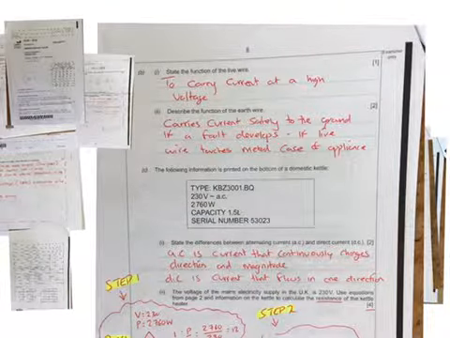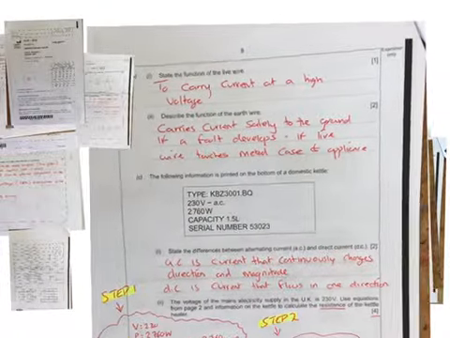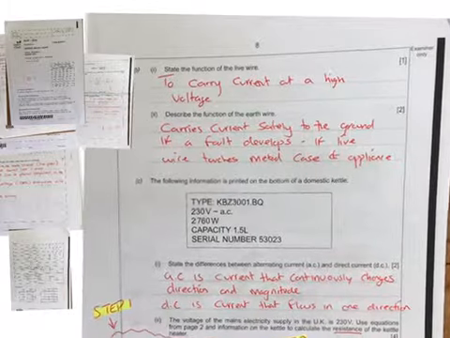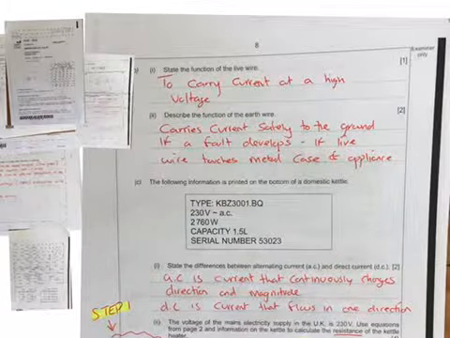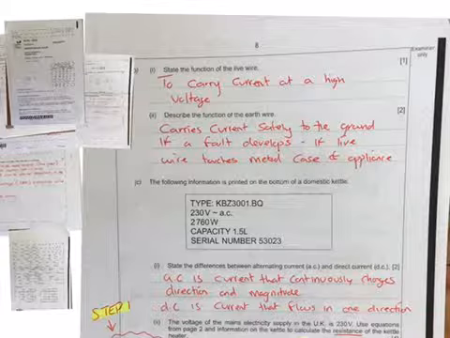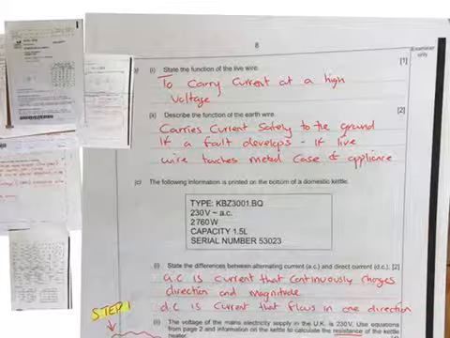State the function of a live wire. It is to carry current at a high voltage, and we can add on to that to the appliance. So the live wire carries it to the appliance, whereas the neutral wire carries it at low voltage away from the appliance.